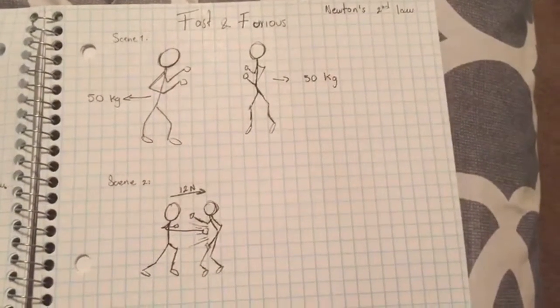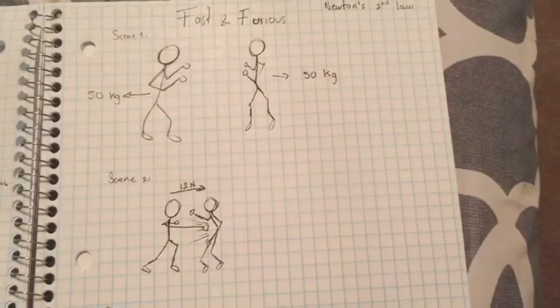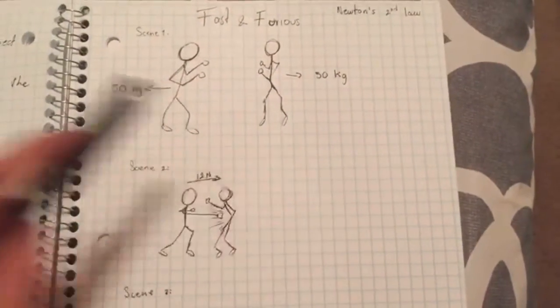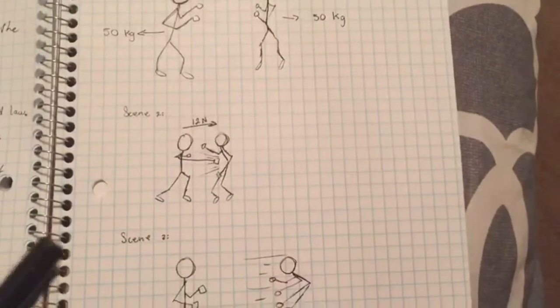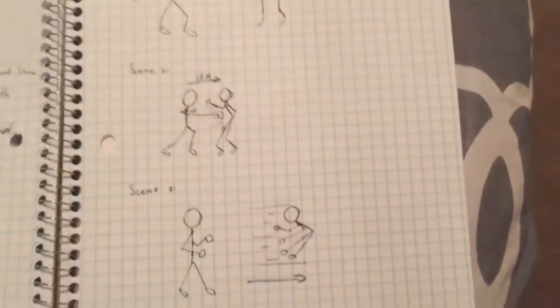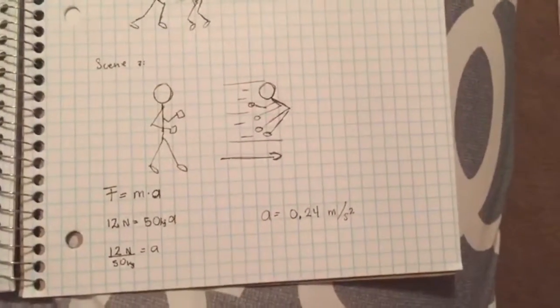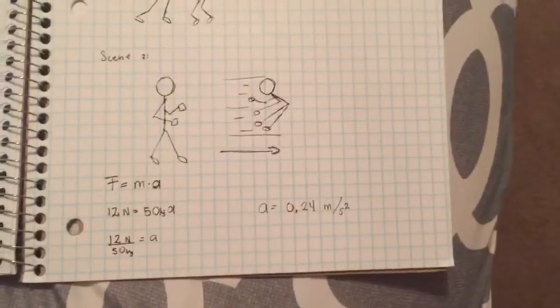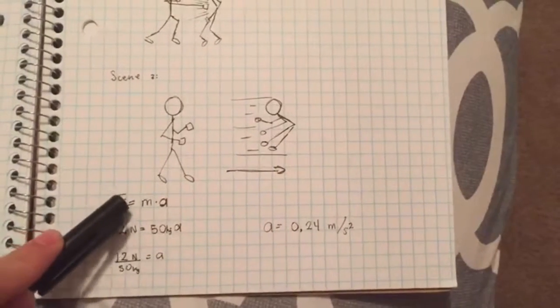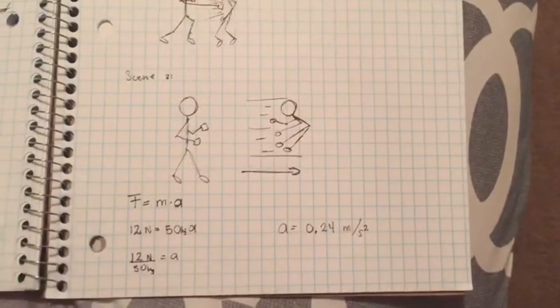Newton's second law. If we have two people fighting, let's say both with a mass of 50 kilograms, and one of them applies a force of 12 newtons to the other, we can easily find the acceleration of the body that was hit with the formula force equals mass times acceleration.